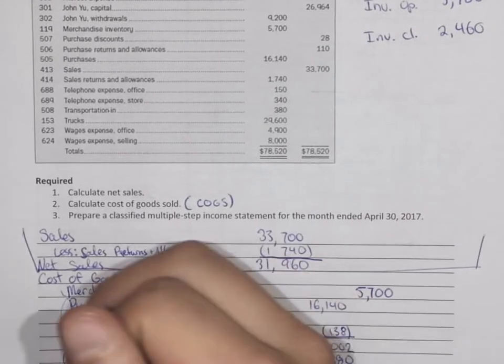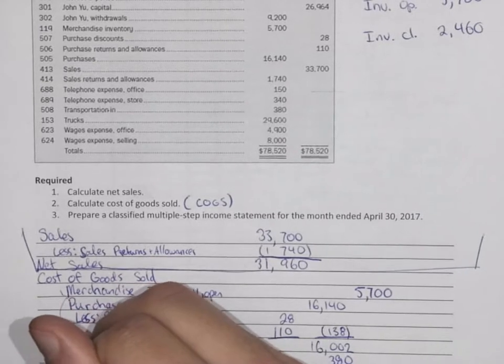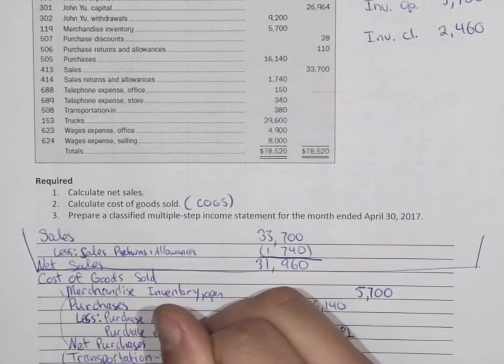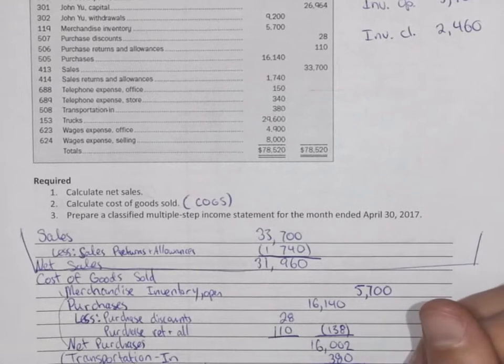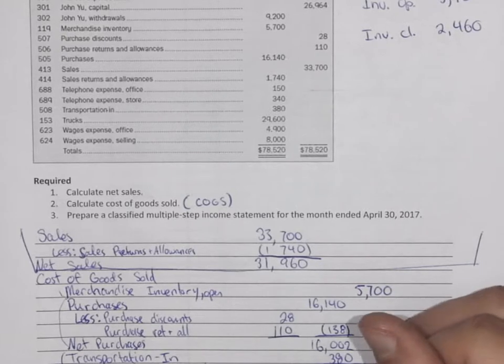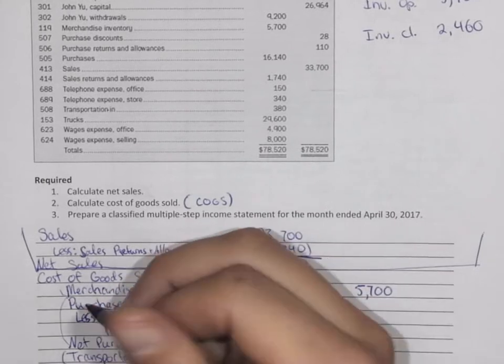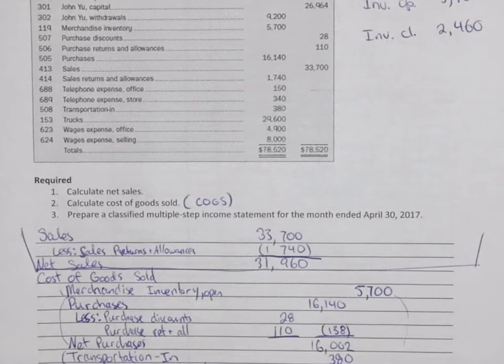To get us our total cost of goods purchased. Now we can add up our opening balance plus our cost of goods purchased.